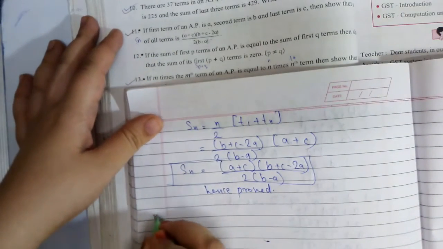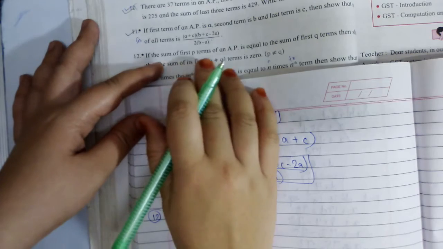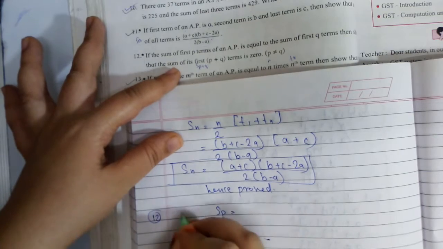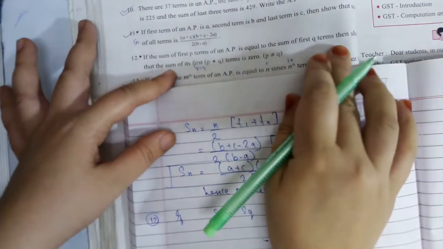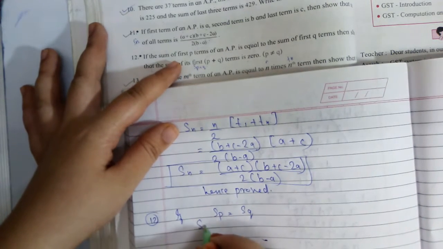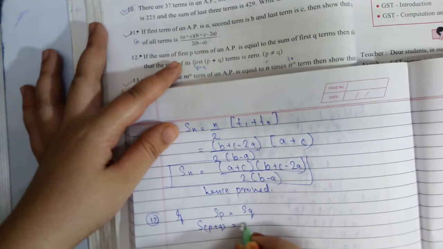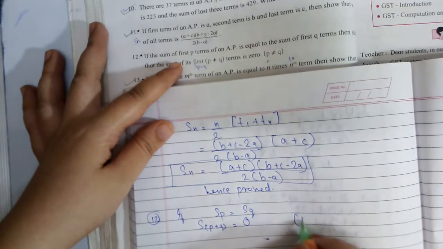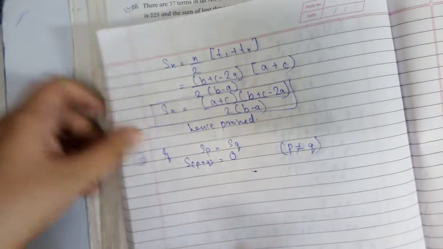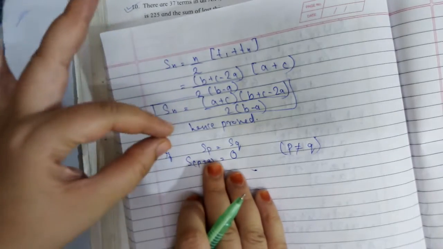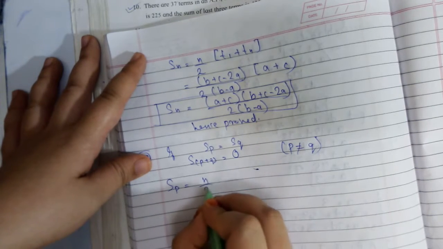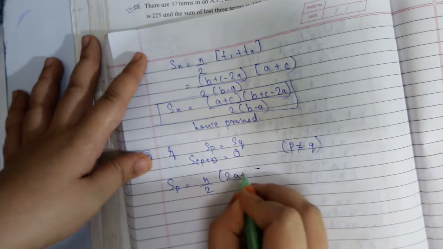So what is question number 12? If the sum of the first P terms of an AP is equal to the sum of the first Q terms, that is, if SP equals SQ, then we have to show that the sum of P plus Q terms equals 0, where P is not equal to Q. So here we will use only the formula of the sum of terms, that is SP.